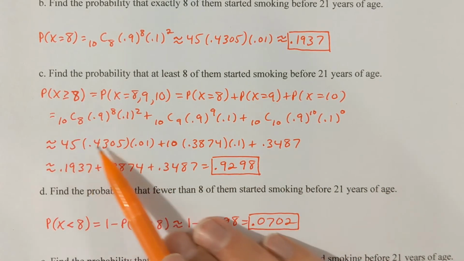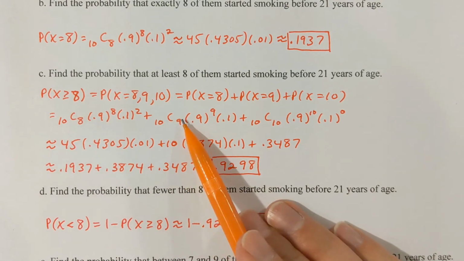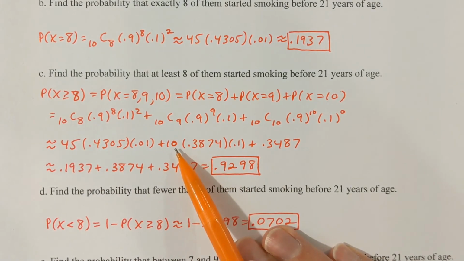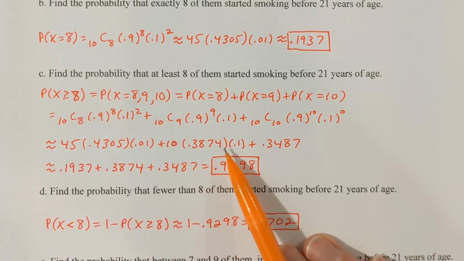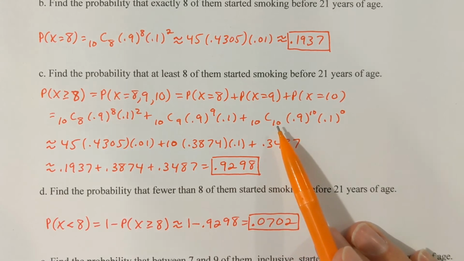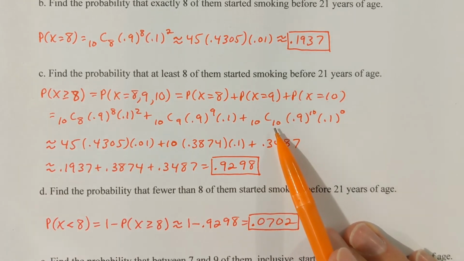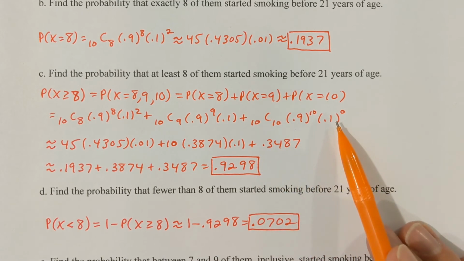Like I said, we've already done this first part, so I just rewrote what we had before. 10 choose 9 is 10. 0.9 to the 9th would be 0.3874, and I'm multiplying that by 0.1. 10 choose 10 is 1. Anytime you've got n choose n, that will always be 1, which should make sense. If you have n things in front of you and you select all of them, there's only one way that could happen. Anything to the 0 power is also 1, not 0.